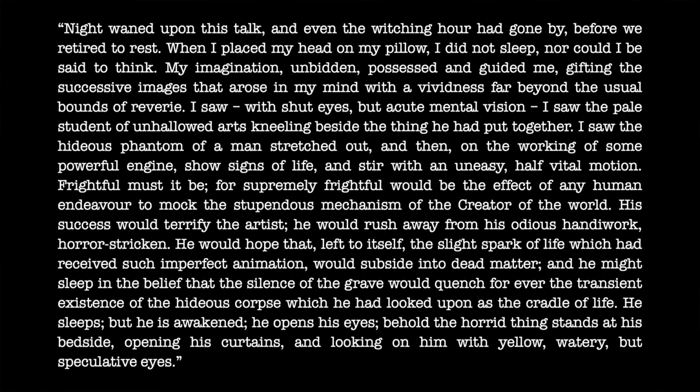"Night waned upon this talk, and even the witching hour had gone by before we retired to rest. When I placed my head on my pillow, I did not sleep, nor could I be said to think. My imagination, unbidden, possessed and guided me, gifting these successive images that arose in my mind with a vividness far beyond the usual bounds of reverie."